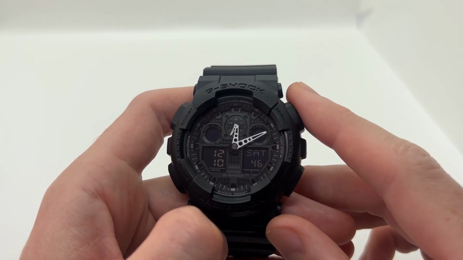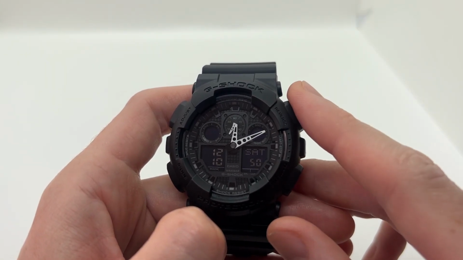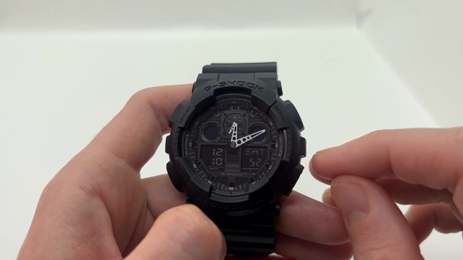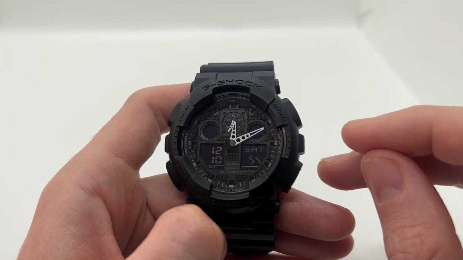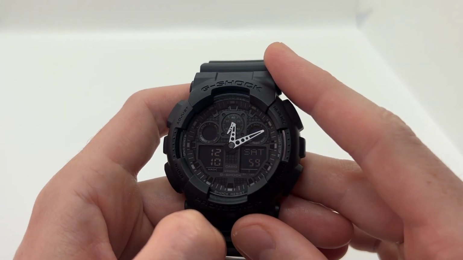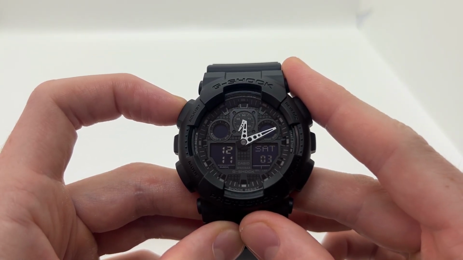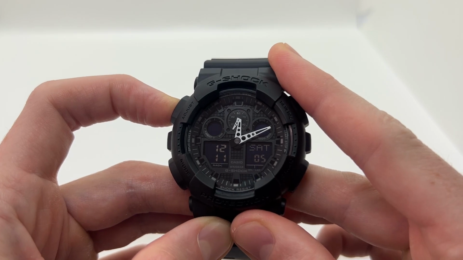Today I'm going to show you how to select the home city on your Casio G-Shock GA-100. Selecting the right home city is very important if you want to correctly use the world time function on your Casio G-Shock watch. Now the first thing that you want to do is to press and hold the adjust button for around 4 seconds.